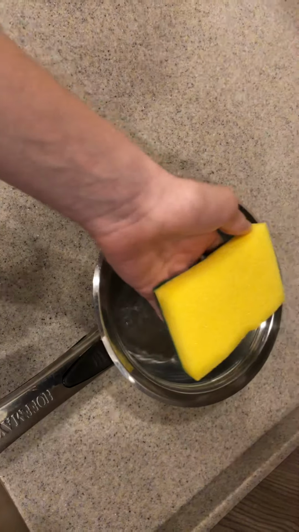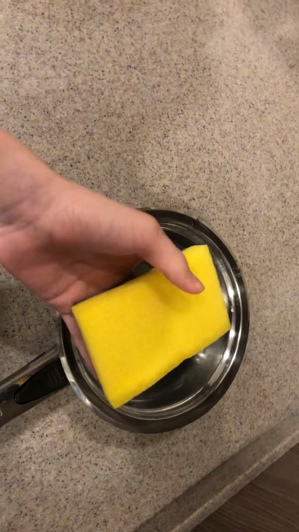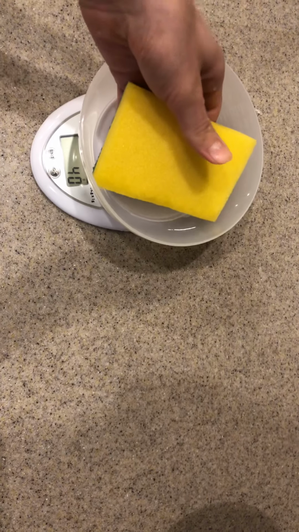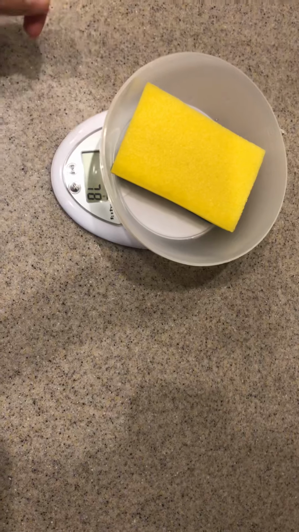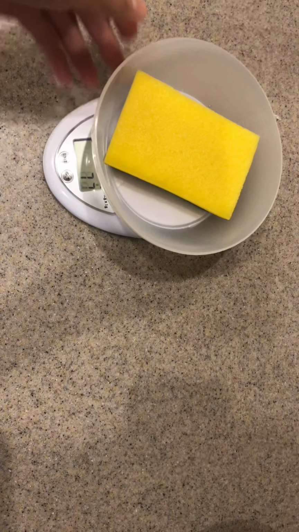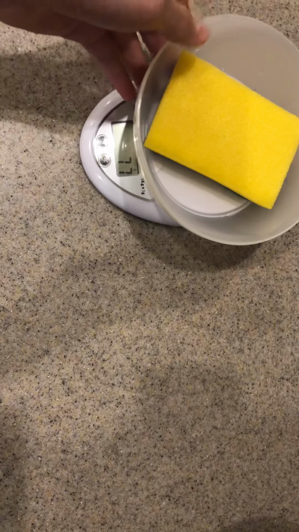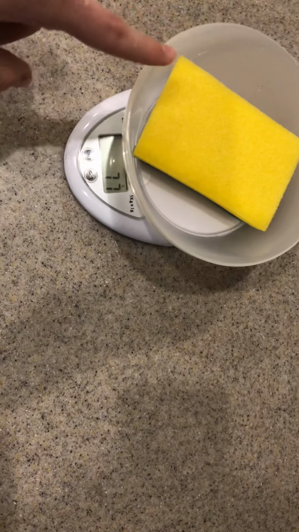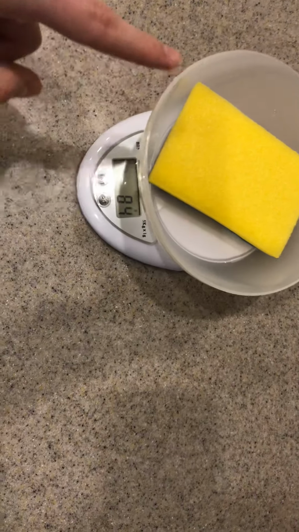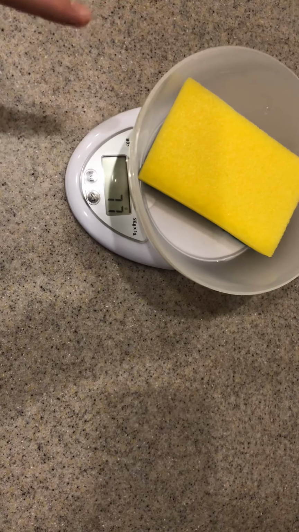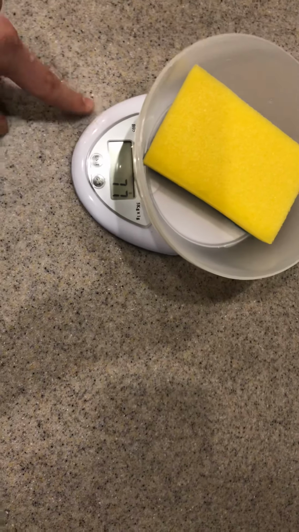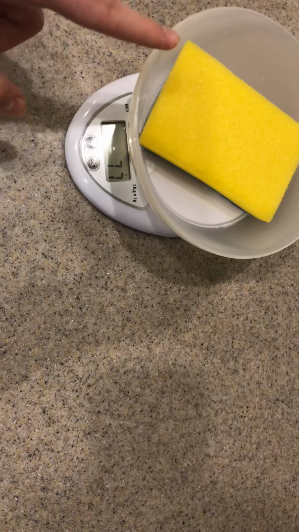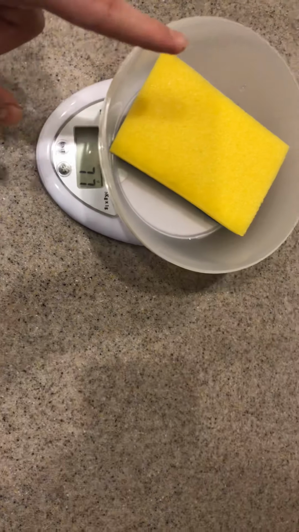Now we will determine the mass of the saturated sponge. As we see, it is 77 grams, and as you saw earlier, the mass of the sink is 41 grams. And for finding out the increase in the mass of the sponge, we should subtract 41 plus the mass of the dry sponge, and it will give us 29 grams.